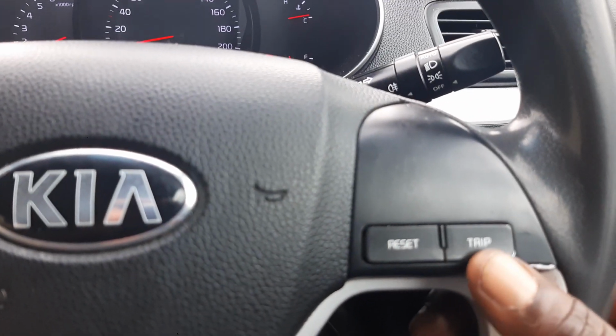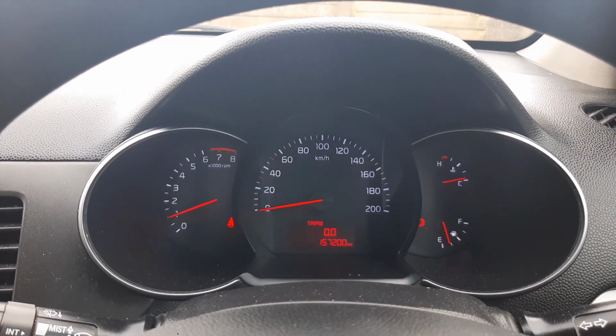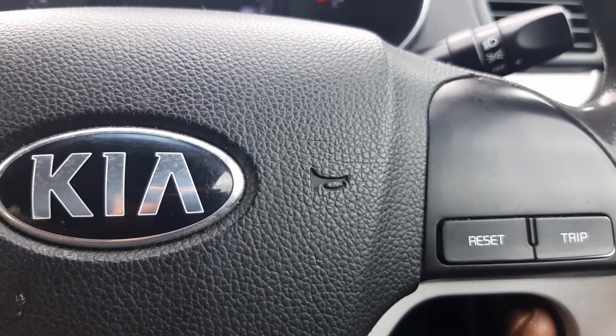My controls are here, so I scroll through by pressing the trip button, and then there's the reset for resetting the figures there. Okay.